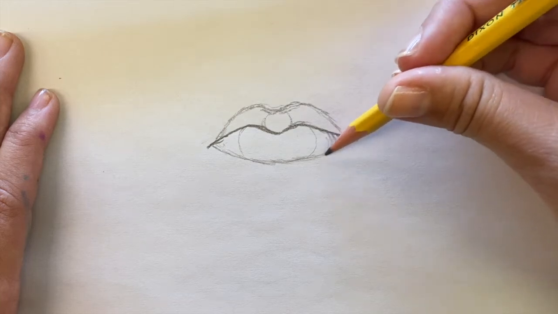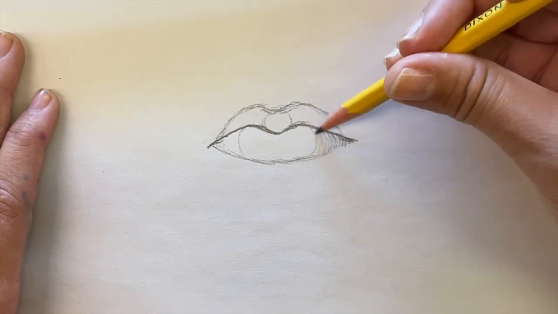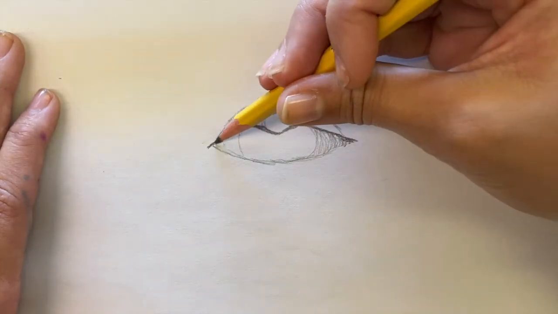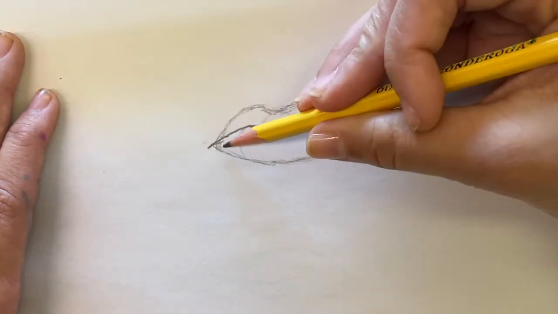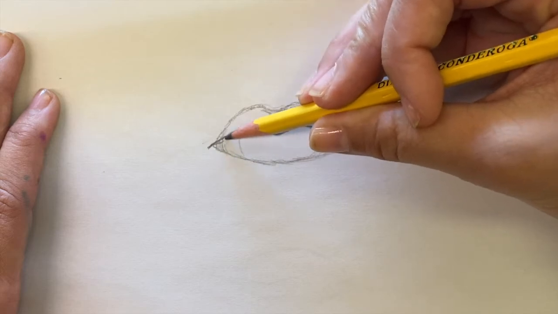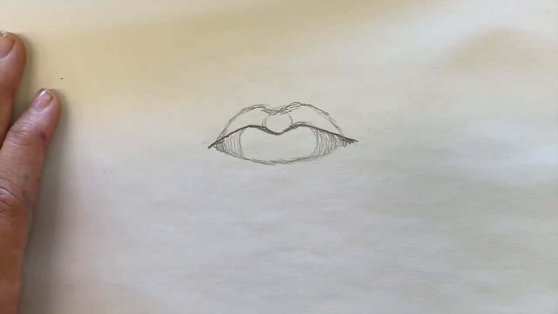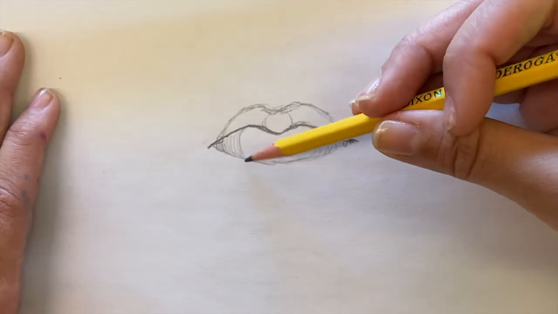The darkest area is going to be in the corners of my mouth, and it will get a little bit lighter towards those parentheses that I added. And just because the parentheses are there doesn't mean that's exactly where you'll stop value. It just kind of guides you a little bit.